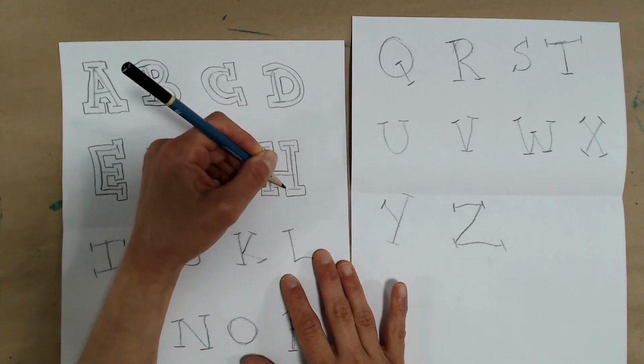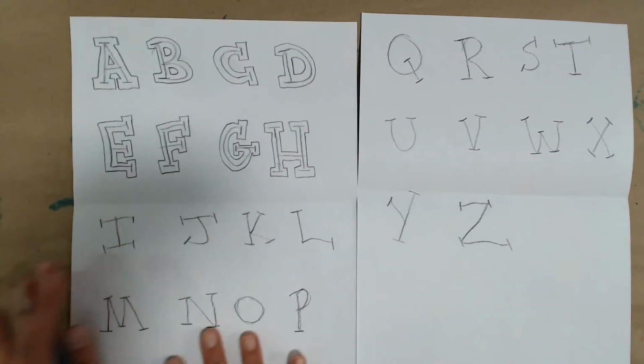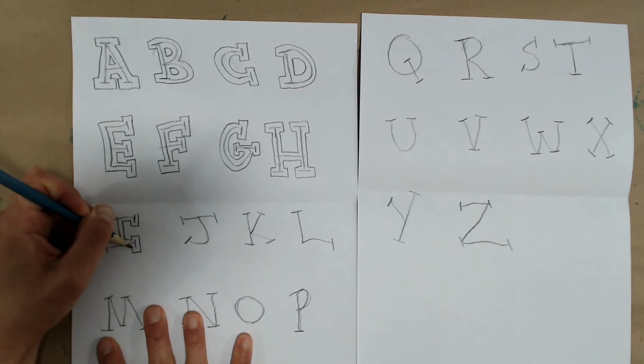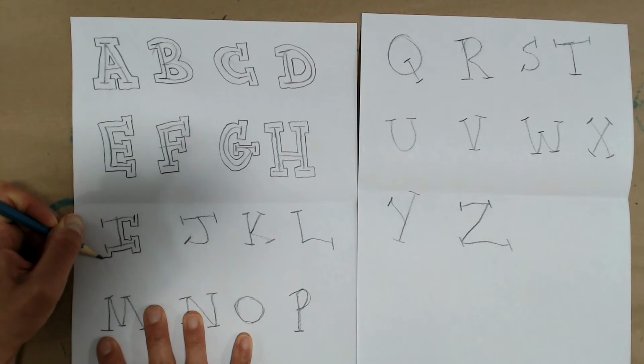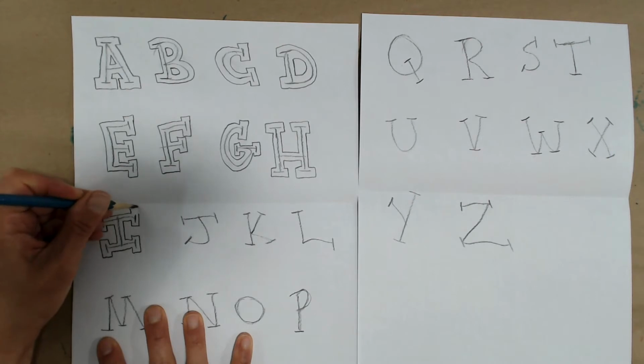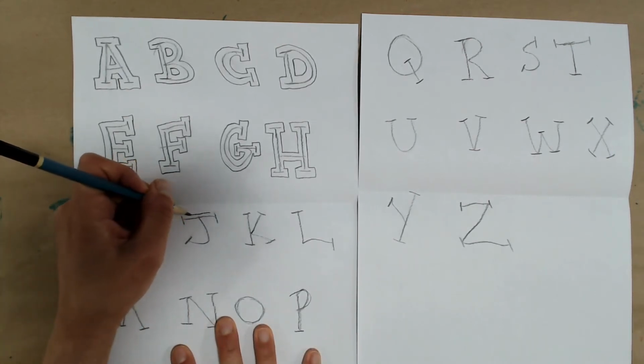I'm going across, I'm going up, I'm going across, and around. So I'm just going in all the directions and I'm popping everything out. So you can practice along with me with every letter of the alphabet, or you could just pick out the letters that you need for your name or the word that you decide to use.